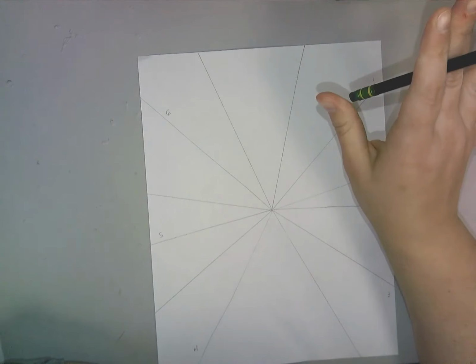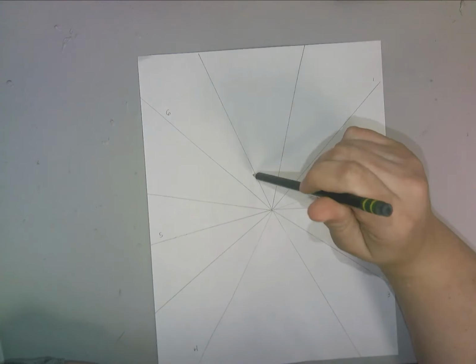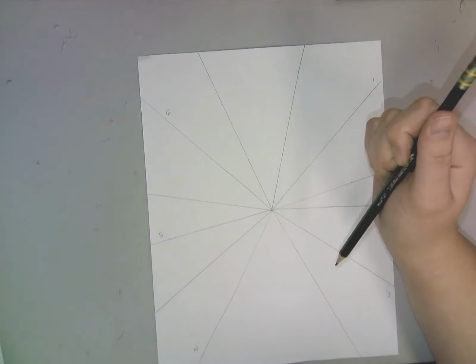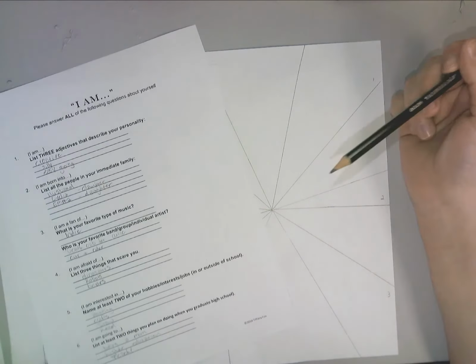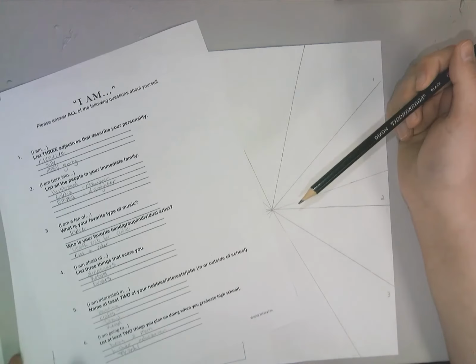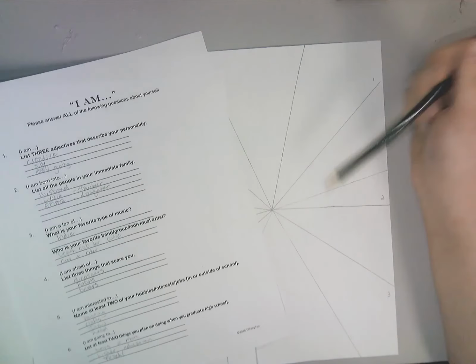Don't worry about that right now. We're going to be focused on the sections with the numbers, okay? And with the numbers, they are going to correlate with what you have written right here for your I am project, okay?